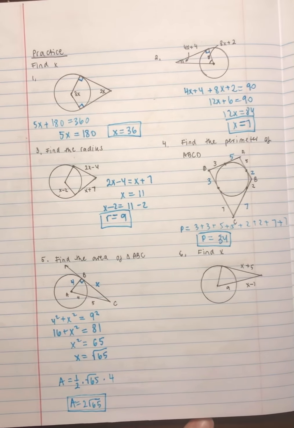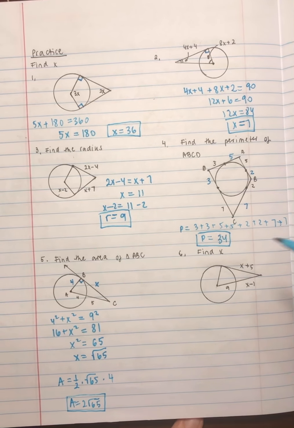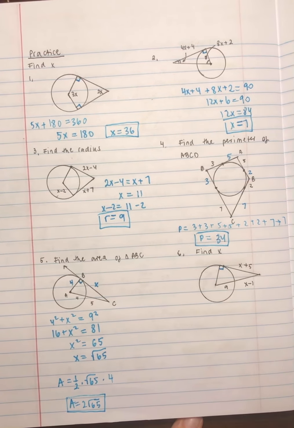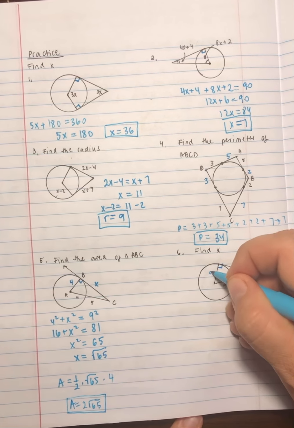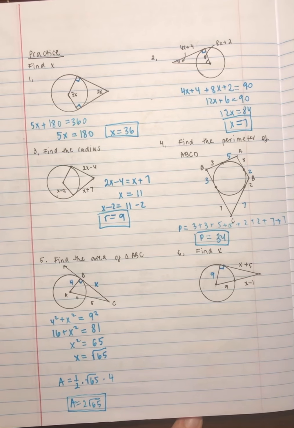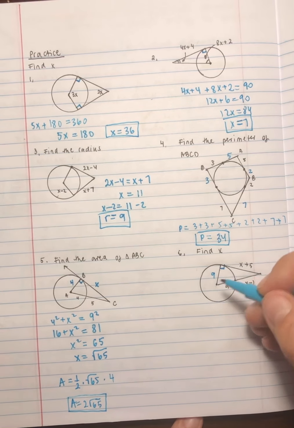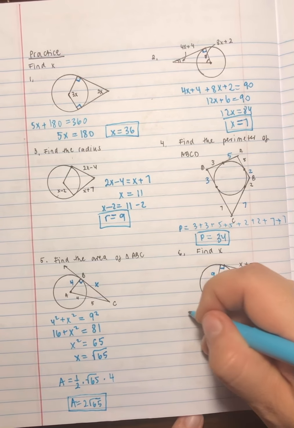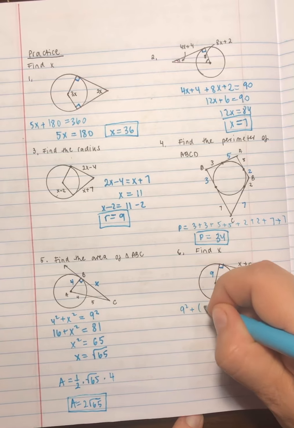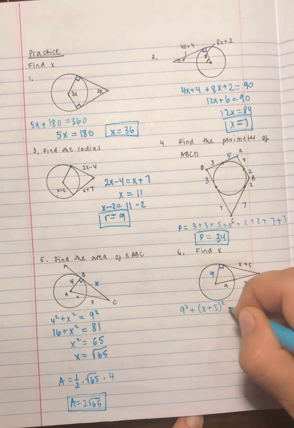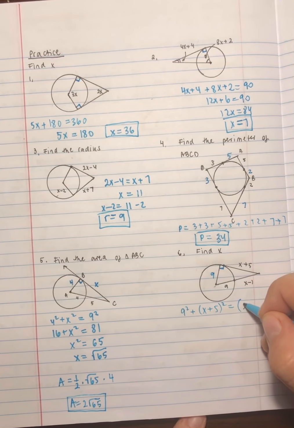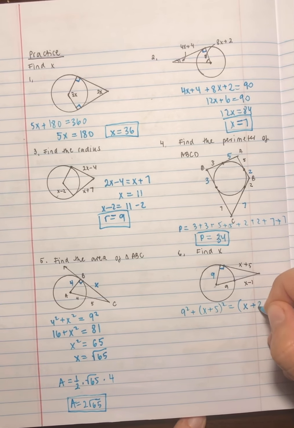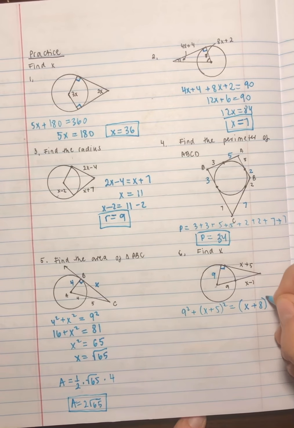Okay, and here's the last question. Again, remember that this is perpendicular. If this is 9, that's our radius, then this is also 9. So again, we can use the Pythagorean theorem, a squared plus b squared. So 9 squared plus x plus 5 squared is equal to this hypotenuse, which is x plus 8, because we have to subtract 1 from 9 squared.